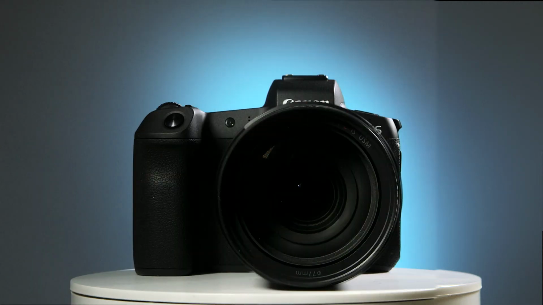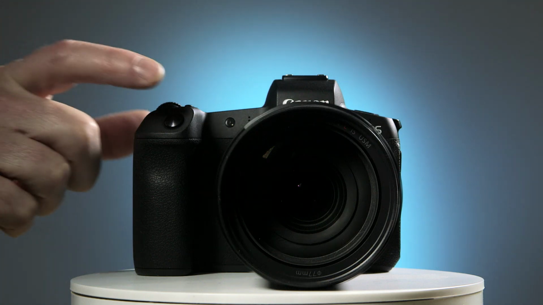All you need to do now is to keep the camera still, press and hold down the shutter button until all your photos are taken.